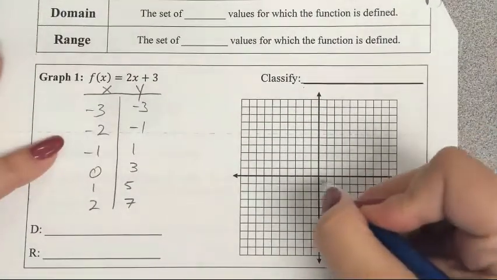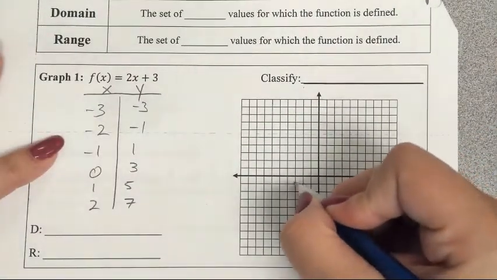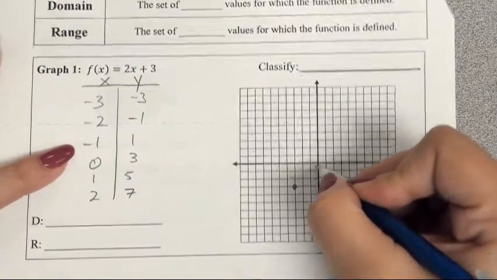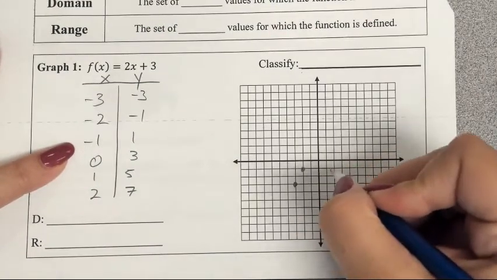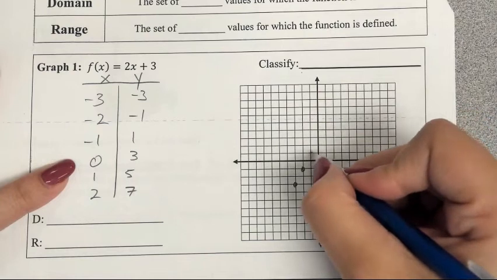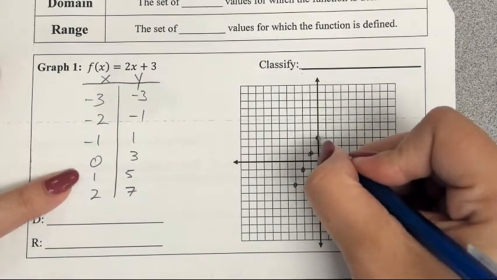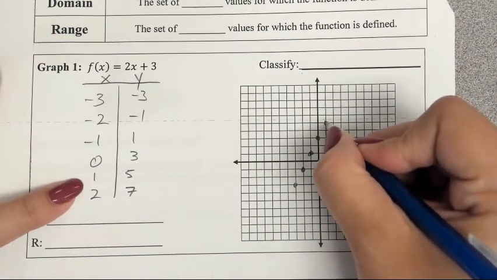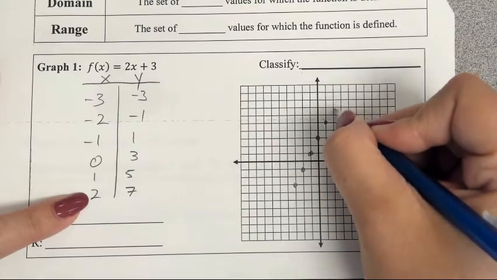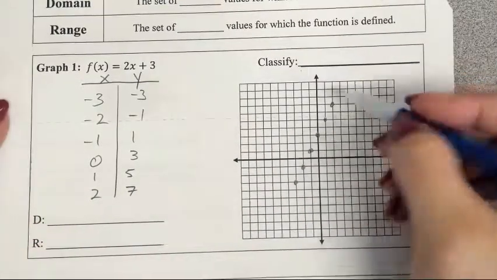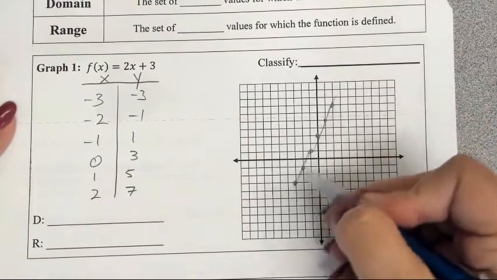And then I will go ahead and replicate this on my graph here. 2, -1, 0, 3, 1, 5, 2, 7. And then connect your dots.